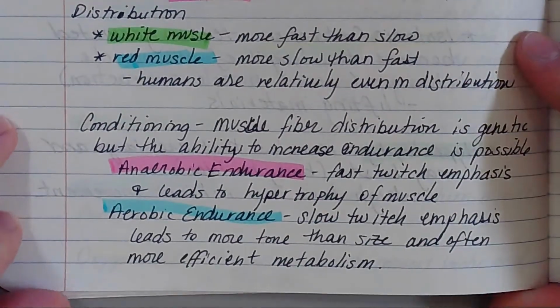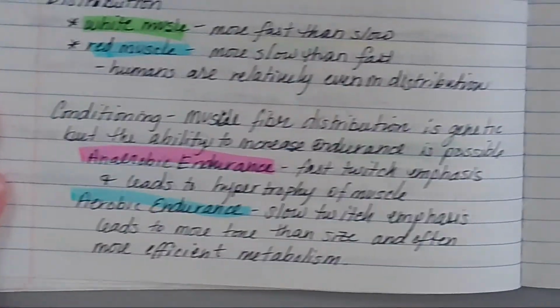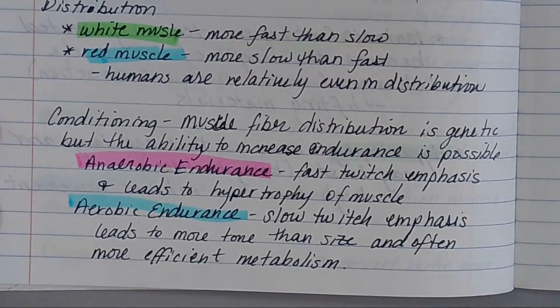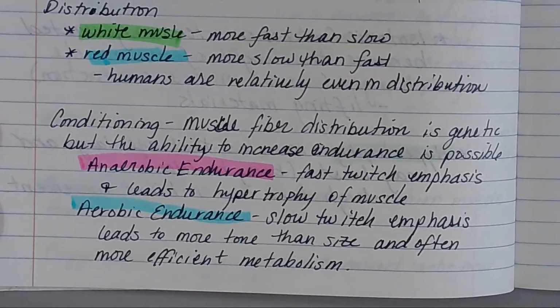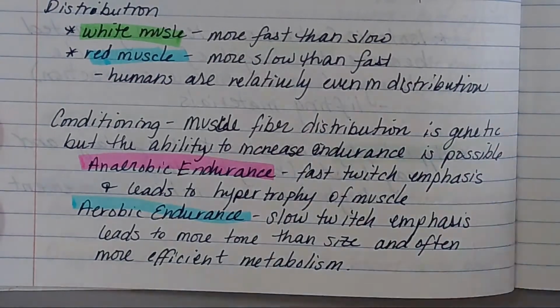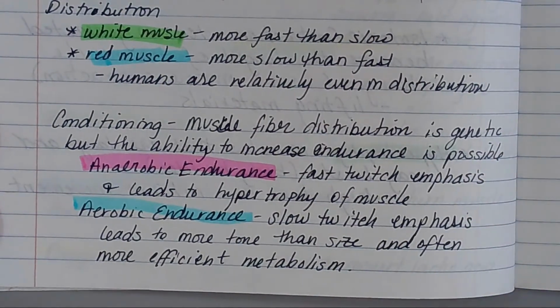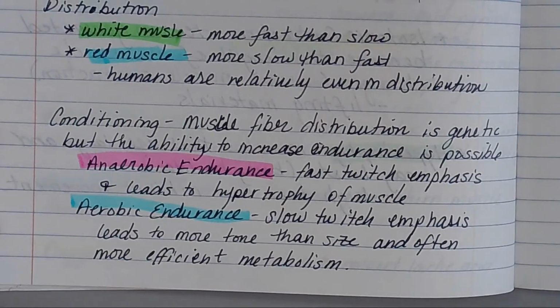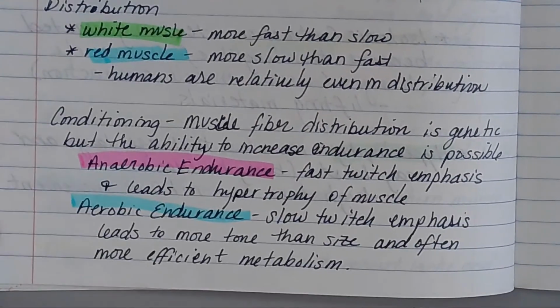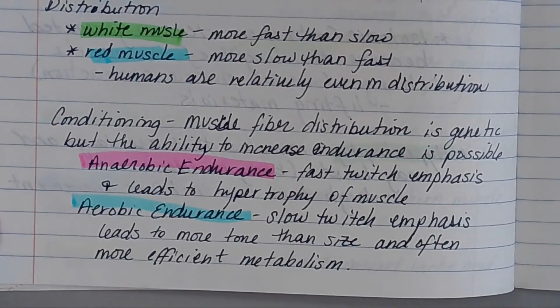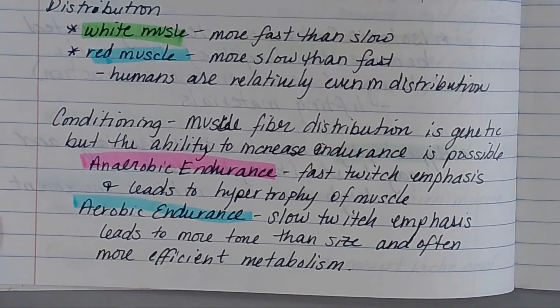When we're talking about muscle conditioning with your fast and slow muscles, it's not talking about tone or anything like that, which is something we'll talk about in another video. What we're talking about here is conditioning those fibers to affect the distribution. Your muscle fibers are distributed based on your genetic makeup. Some people are just generally going to have more fast muscle versus slow muscle than other people, but you can increase the endurance or ability of those muscles to work.